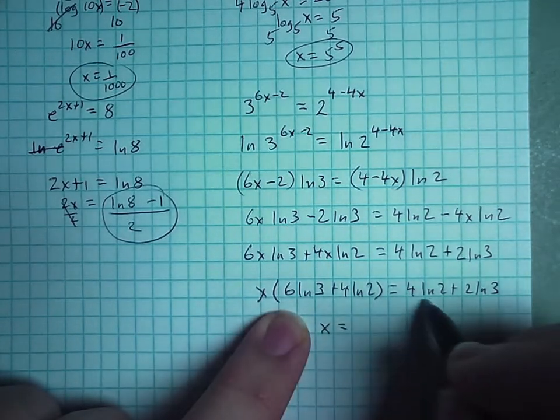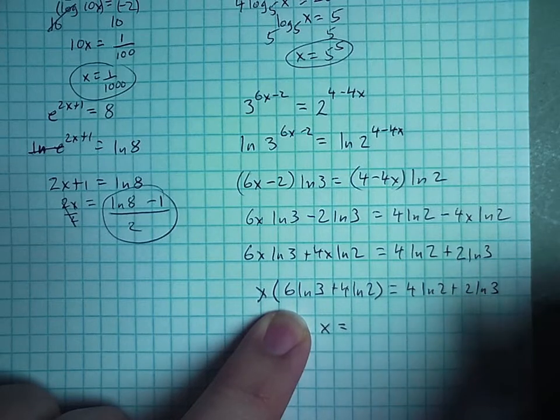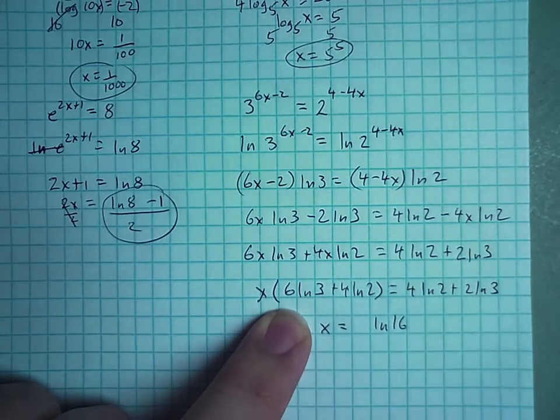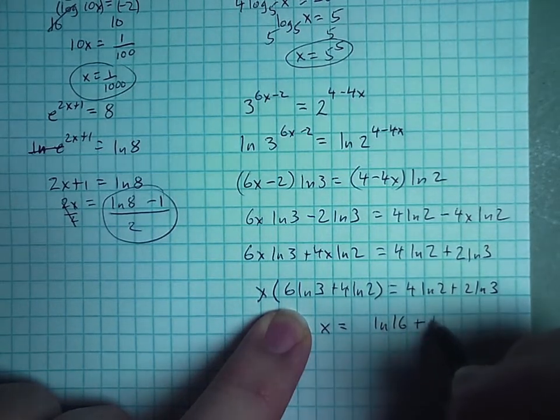So I'm going to change this into a power. 2 to the 4th power, that's 16. So that's the ln of 16. This is ln of 9.